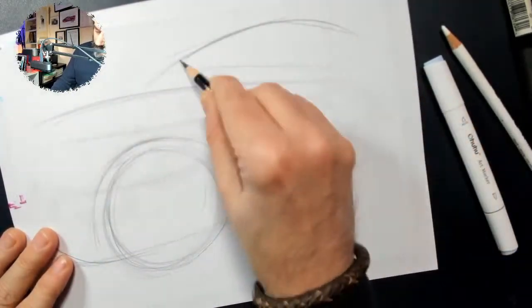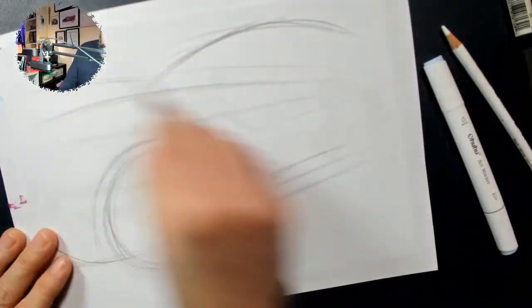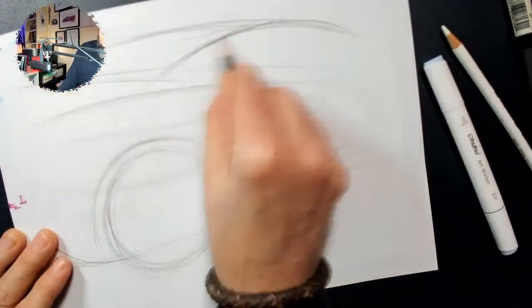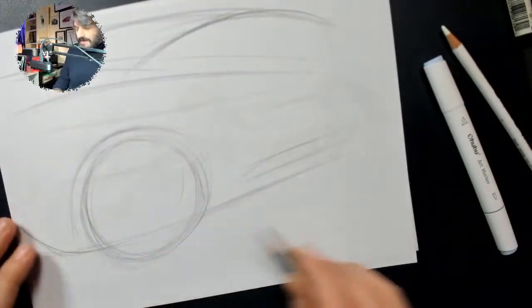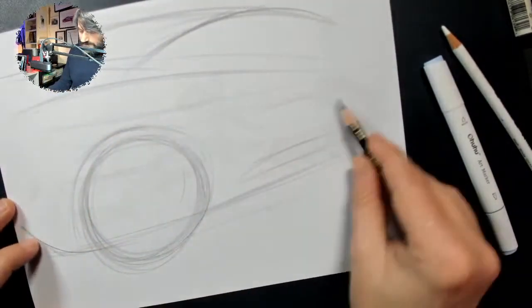This is the back of a supercar, okay? We can imagine here, you know, but what I'm interested in here is really what's happening here, okay?